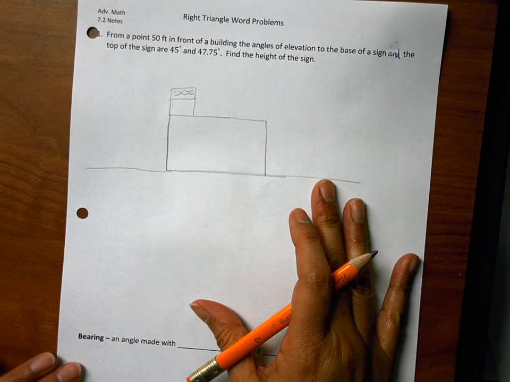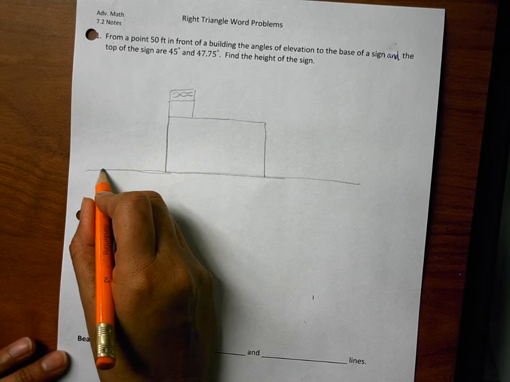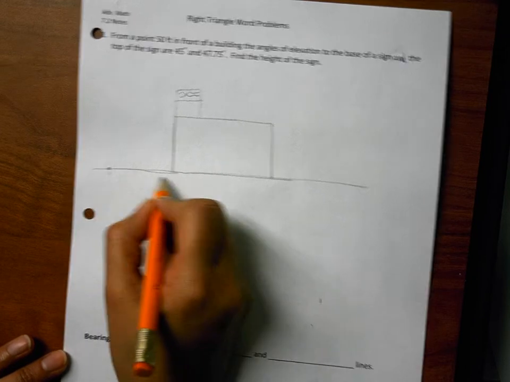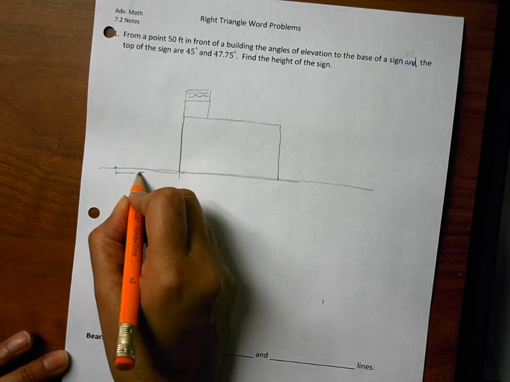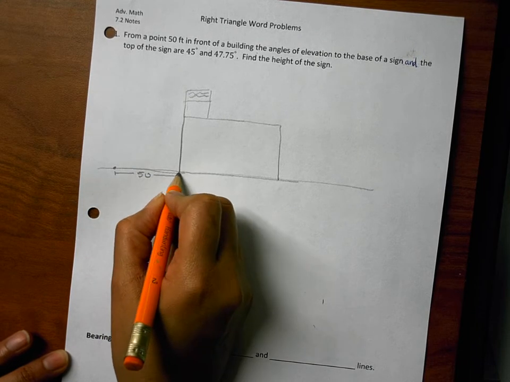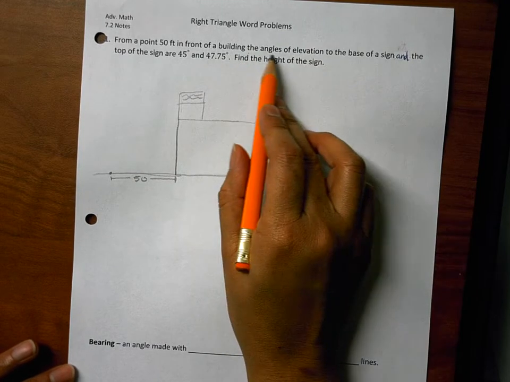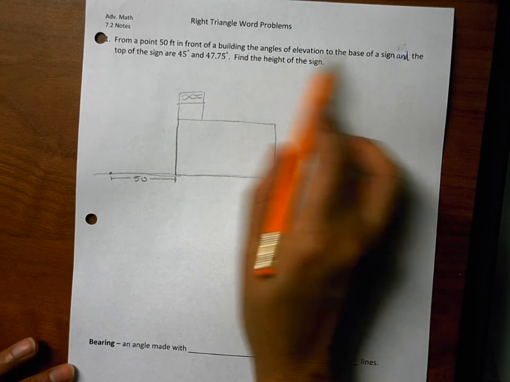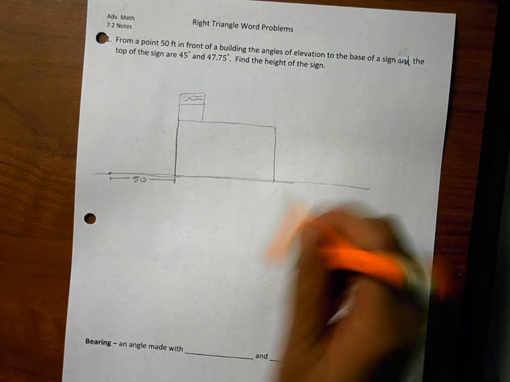Okay. Now, from a point 50 feet in front of the building, so let's say here's the point, and this is 50 feet from that point to the base of the building. The angles of elevation to the base of the sign and the top of the sign are 45 degrees and 47.75 degrees.